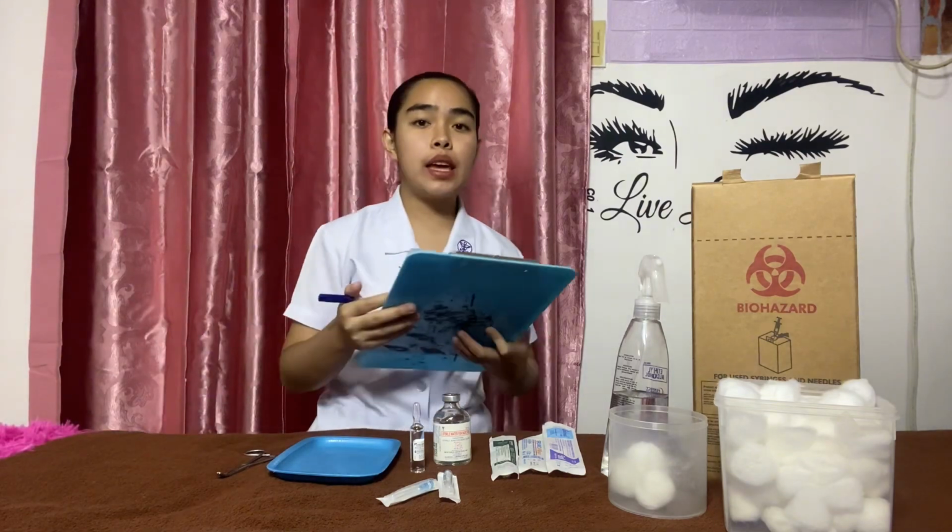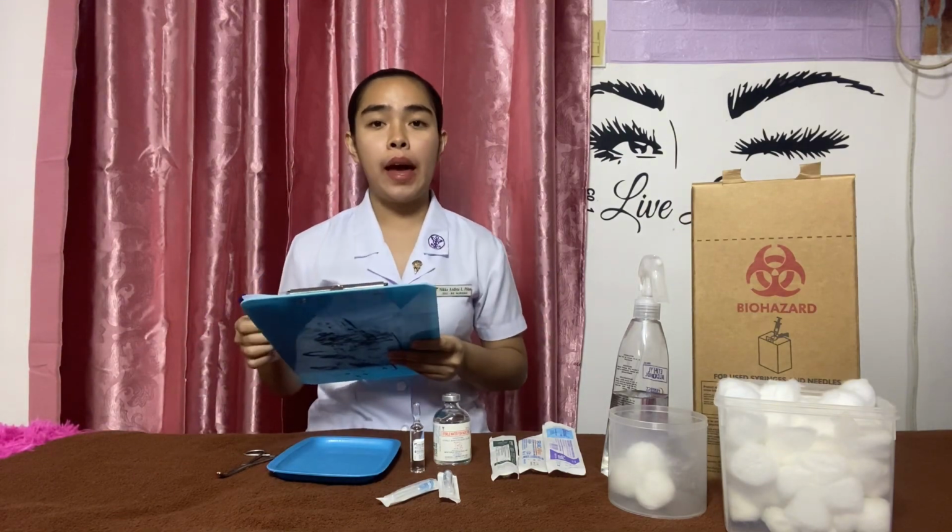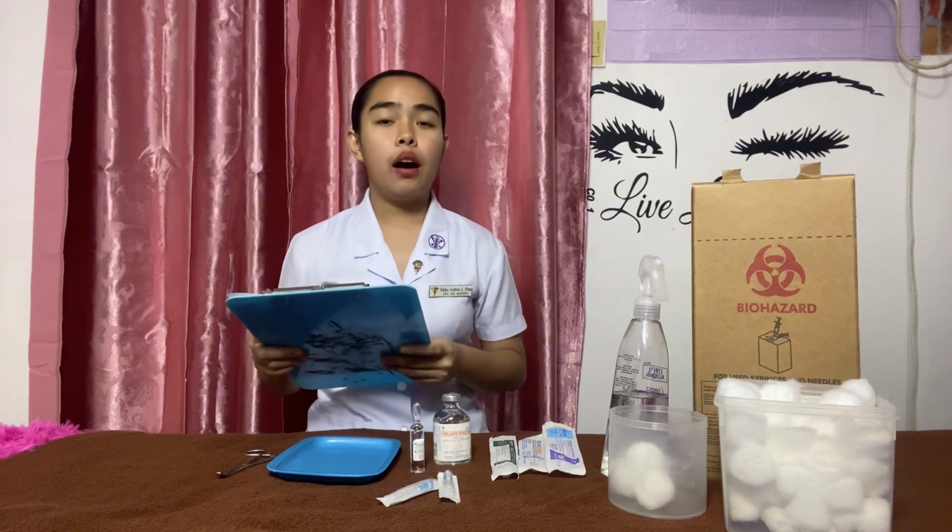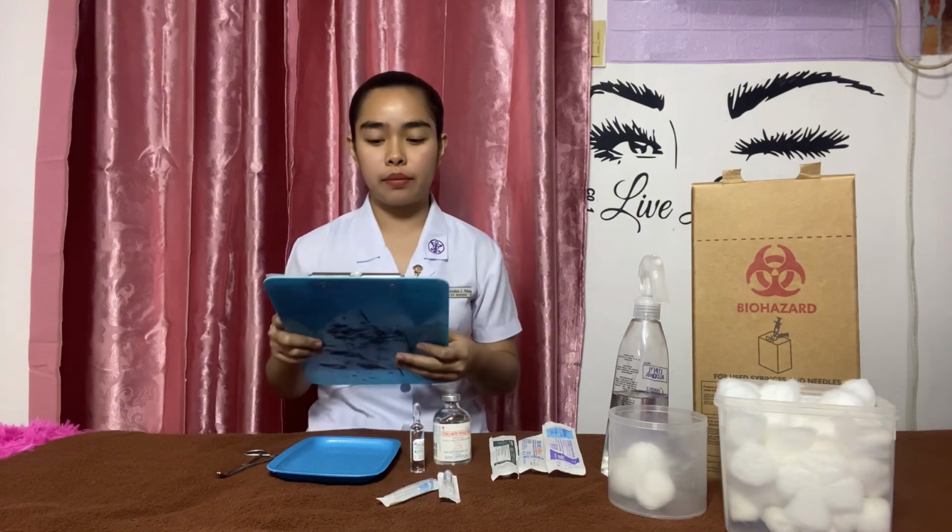So for the preparation, before we proceed to the actual administration of the medication to our patient, the first thing we would want to do is to check the doctor's order and the medication administration record, or the MAR. This is done so that we'll be able to identify what drug is to be given to our assigned patient.